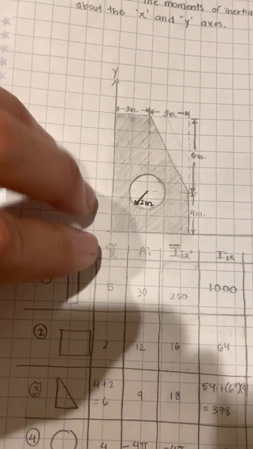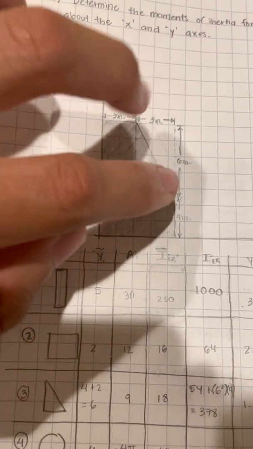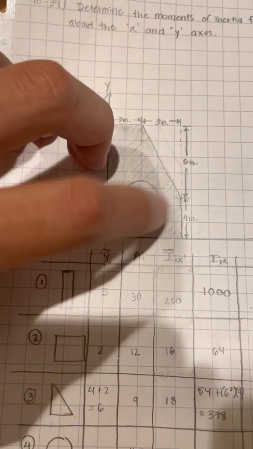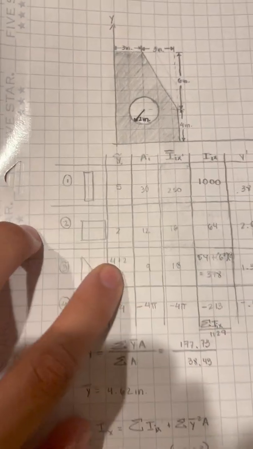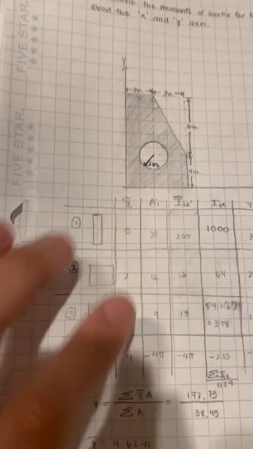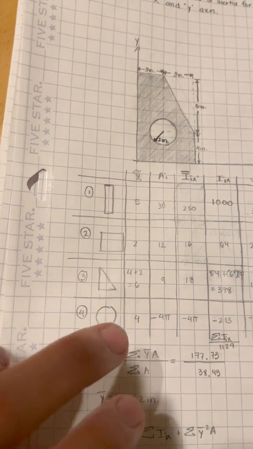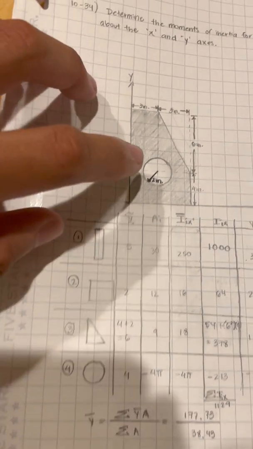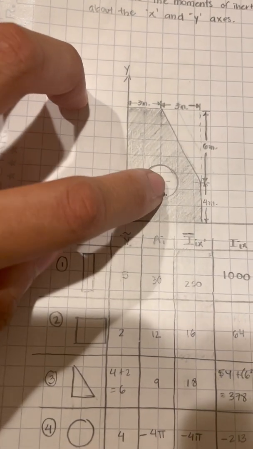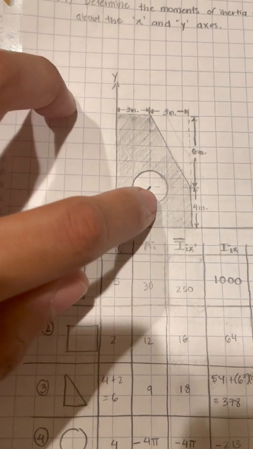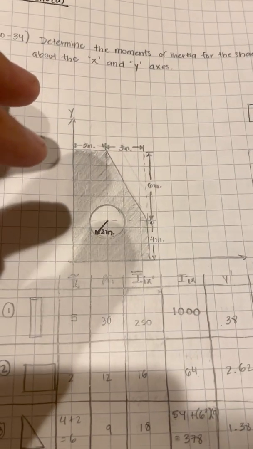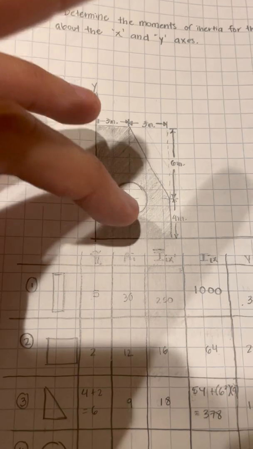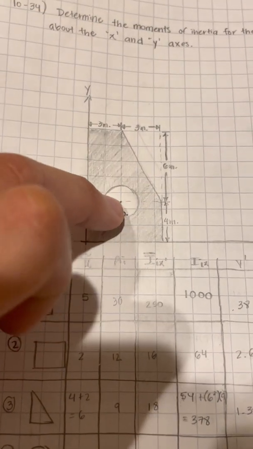Plus 4, because we're not coming from the base anymore, because this triangle is on top of the square. So that's how you get 6. 4 plus 2, 6. The height of this center, right, this circle, you won't divide it by anything because it's already at its center, which is at 4, okay?